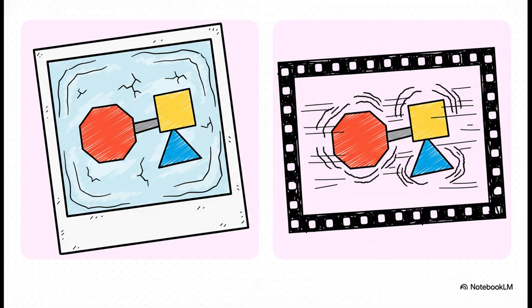So on the right here, we have molecular dynamics, or MD simulation. If that static model is a photograph, an MD simulation is basically a high-definition video. It shows us exactly how these proteins, ligands, and biomolecules dynamically behave under actual, real-life physiological conditions.